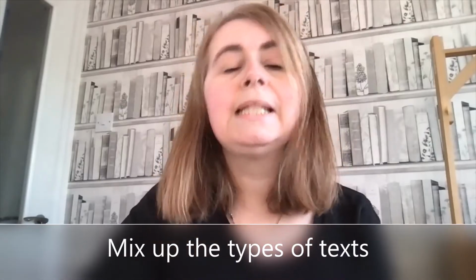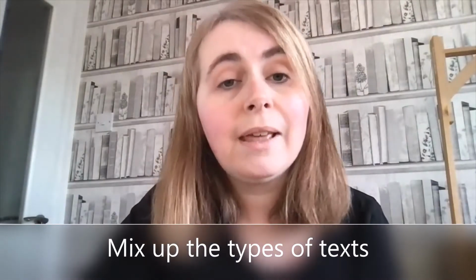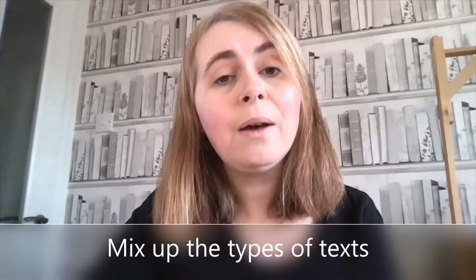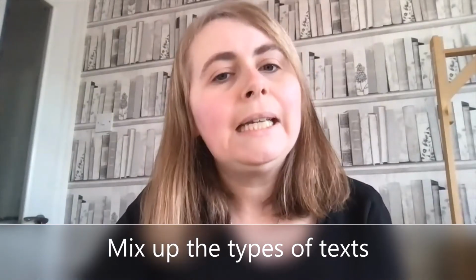Top tip 2, mix it up. When using text in science, it's tempting to always go for non-fiction. And don't get me wrong, there's so many beautiful non-fiction books out there at the moment, so why would you need anything else? But variety is key.